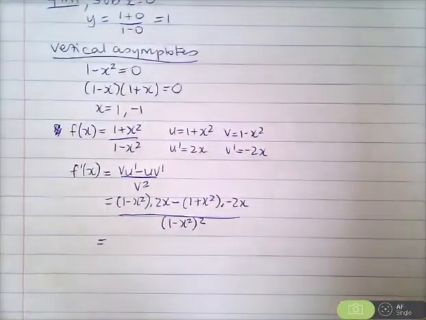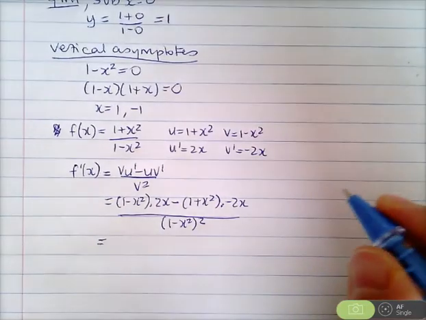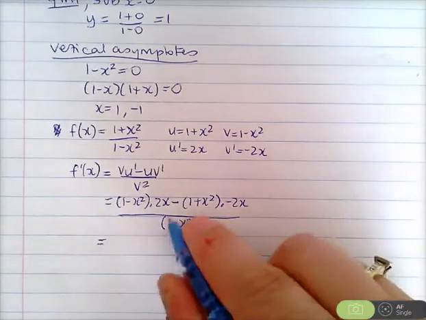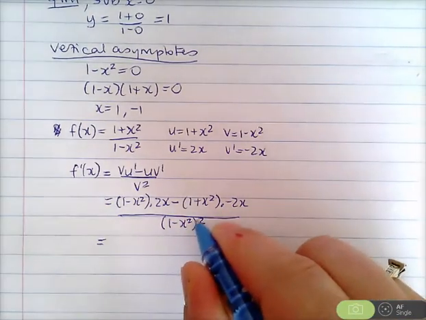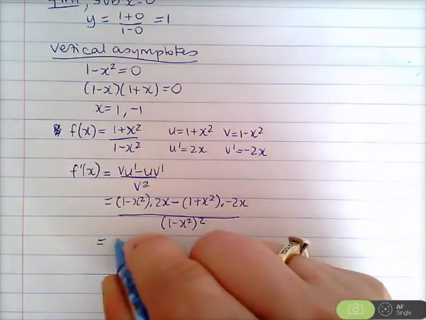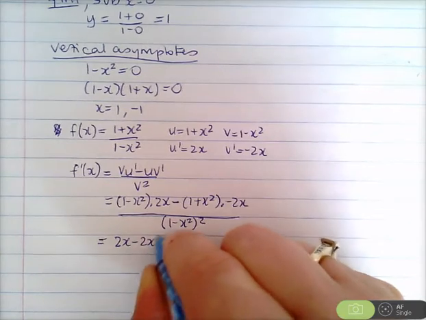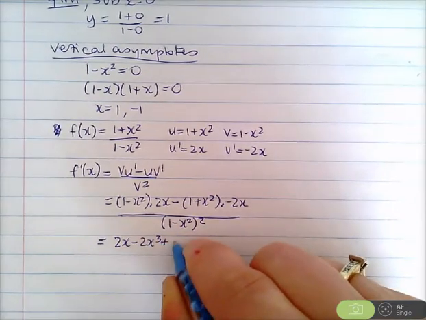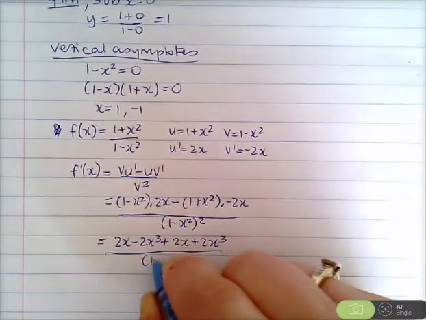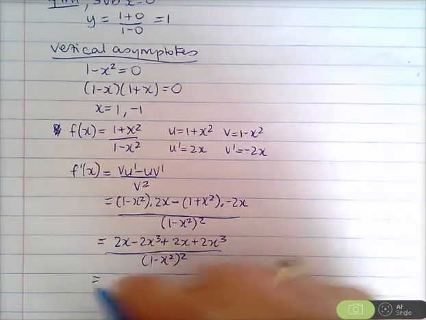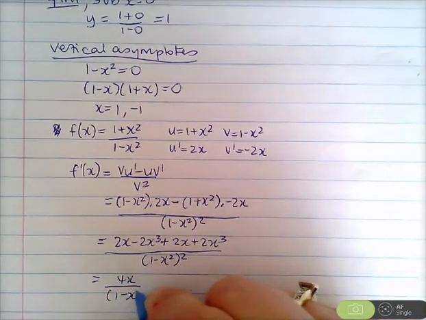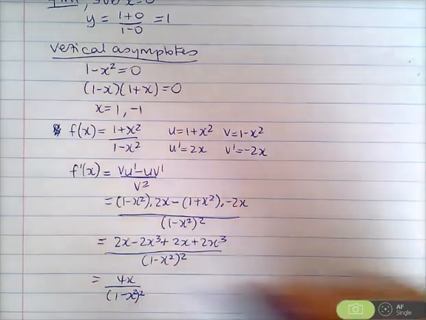And collecting like terms, we get... we can factorize out the... no, there's nothing really to factorize. I wouldn't bother factorizing out the 2x. I would just expand it: 2x minus 2x cubed, then plus 2x plus 2x cubed, over (1 minus x squared) all squared. And we end up with 4x over (1 minus x squared) squared.